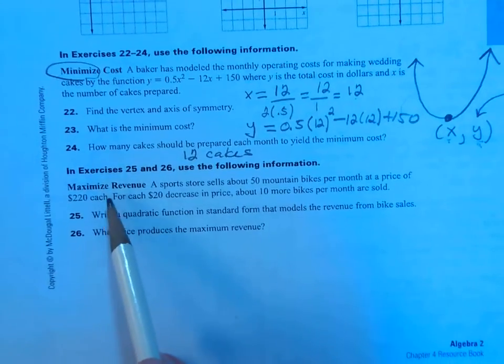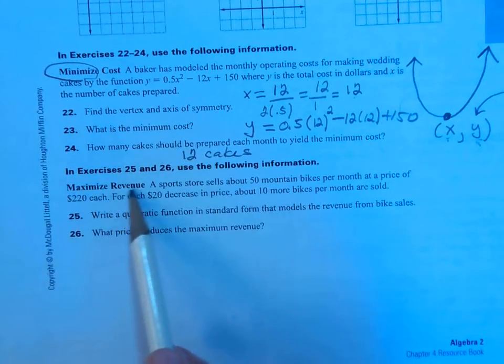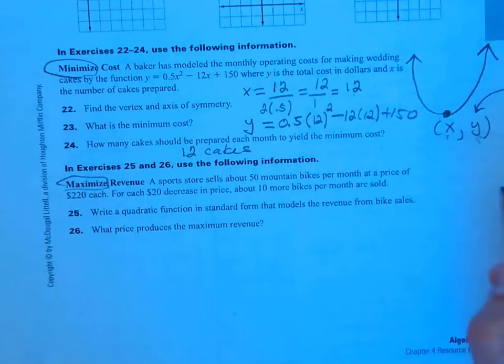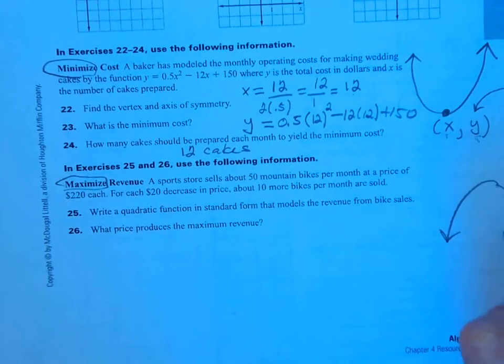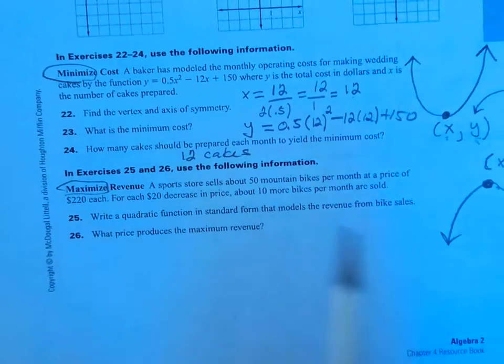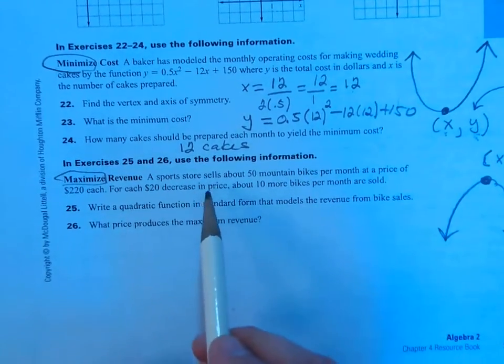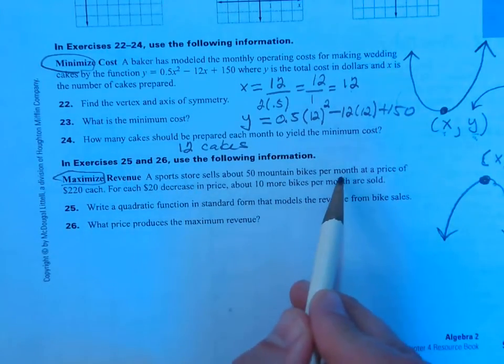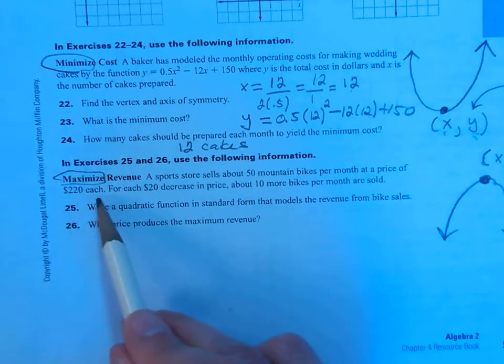Maximize. So what do you expect the shape of the parabola to be if it's maximized? Good, you're drawing it, guys. So we're looking for this vertex right here, and we want to maximize revenue. So let's look at what the question says. A sports store is selling 50 mountain bikes per month at a price of $220.